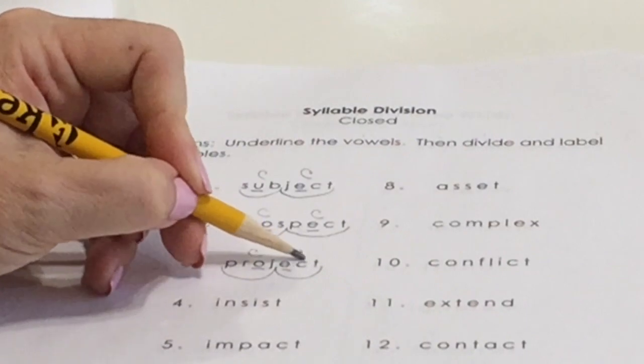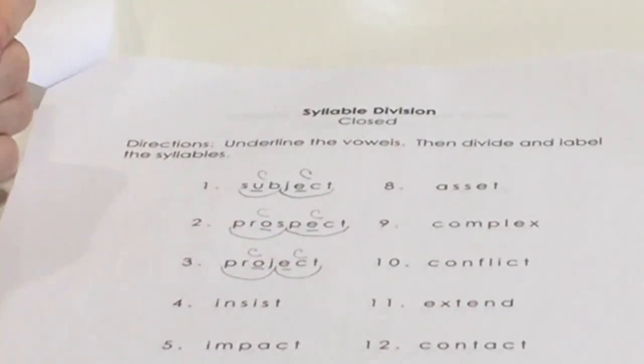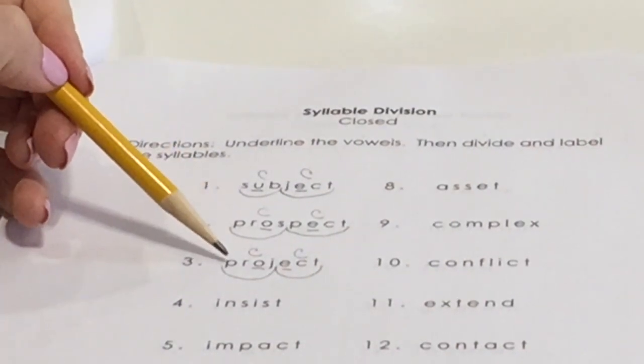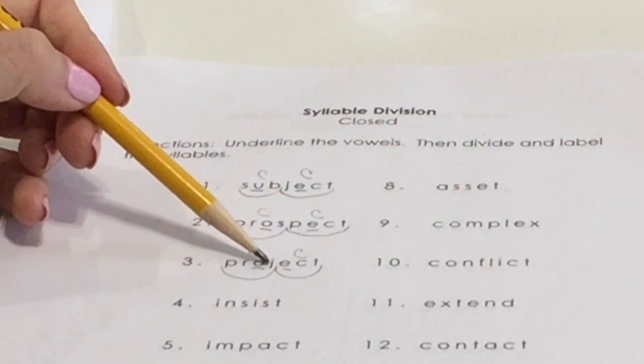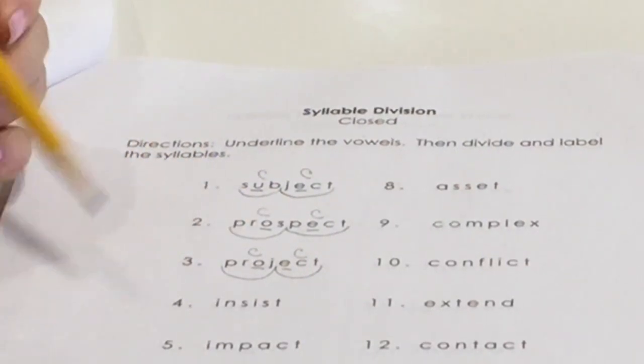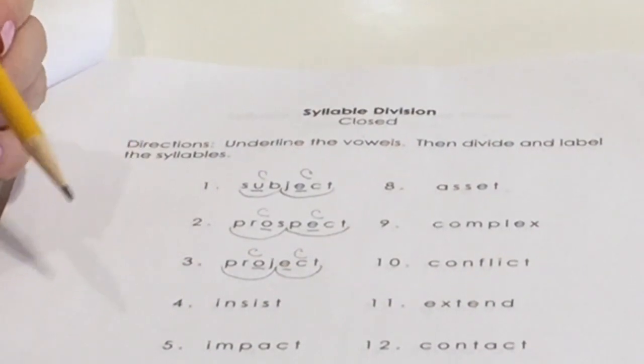project. Now this is where things can get confusing when it comes to dictionary division, because some people would say it's pro-ject, so after the O, but based on syllable division, that becomes proj-ect, which can be a word.